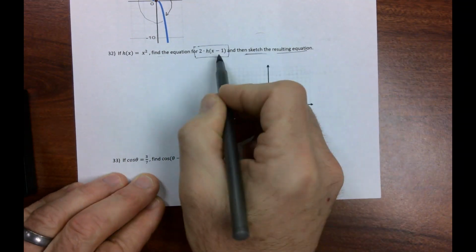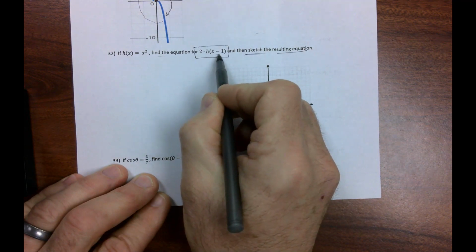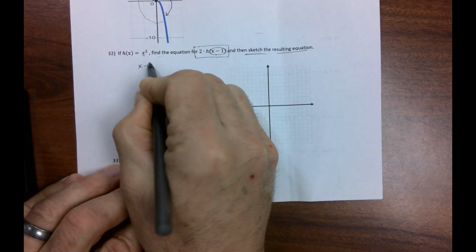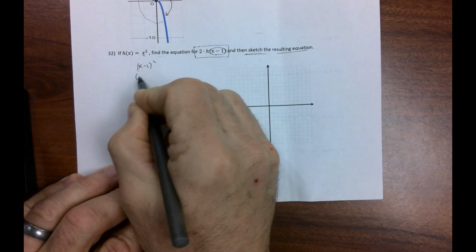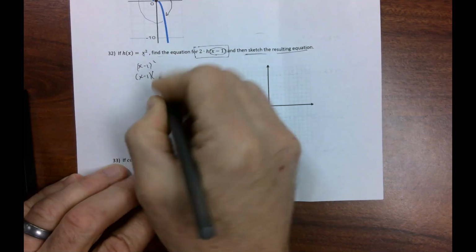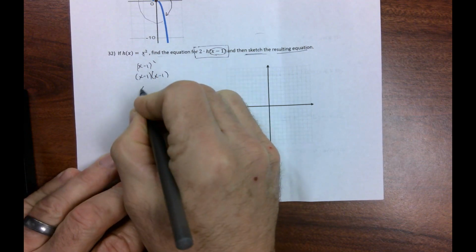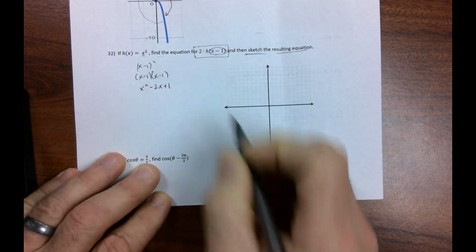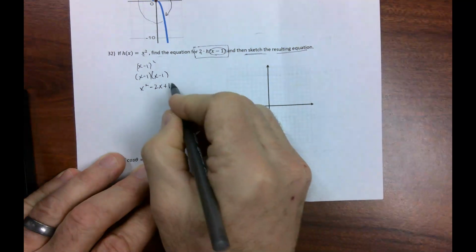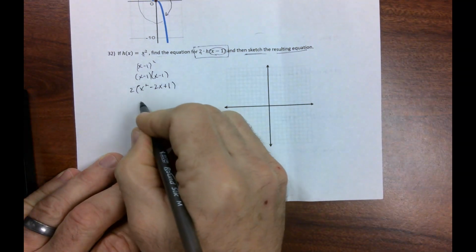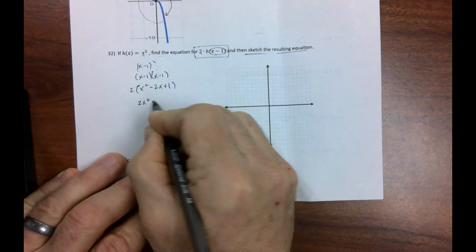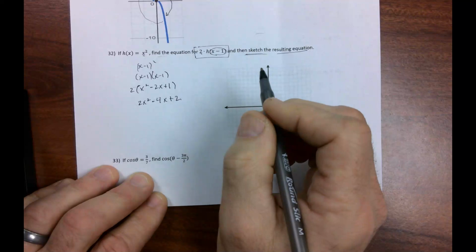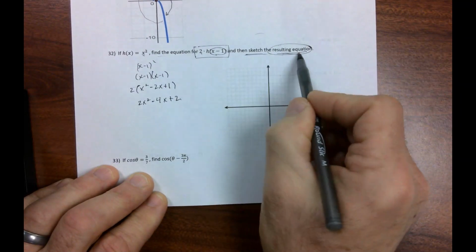Well, first, we got to realize, inside out, we got to take x minus 1, put it in here. So x minus 1 squared is x minus 1 times x minus 1, x squared, outside, inside, last. But we got to multiply that by 2. So we actually get 2x squared minus 4x plus 2. Now, this is the resulting equation that we need to graph.